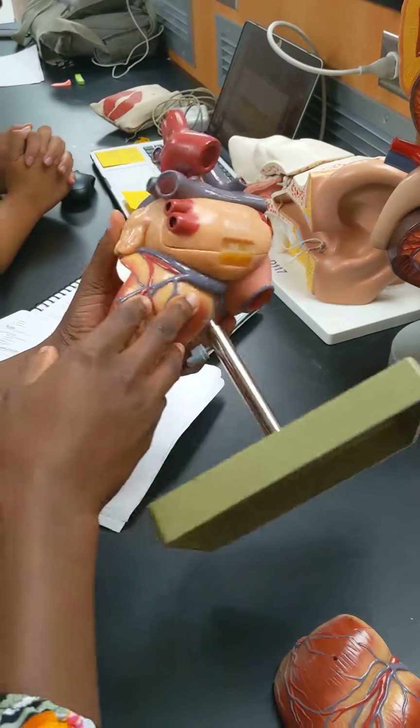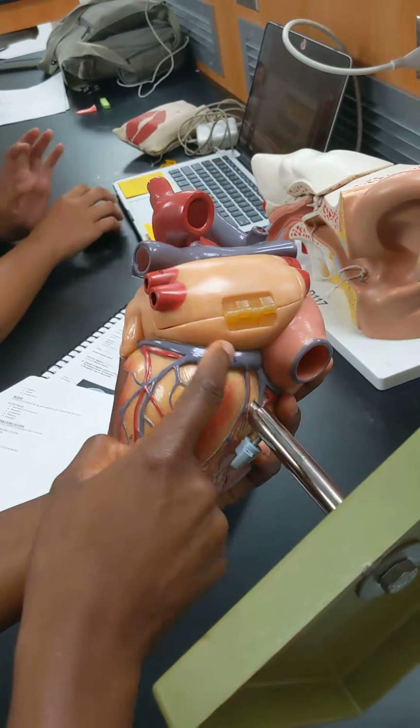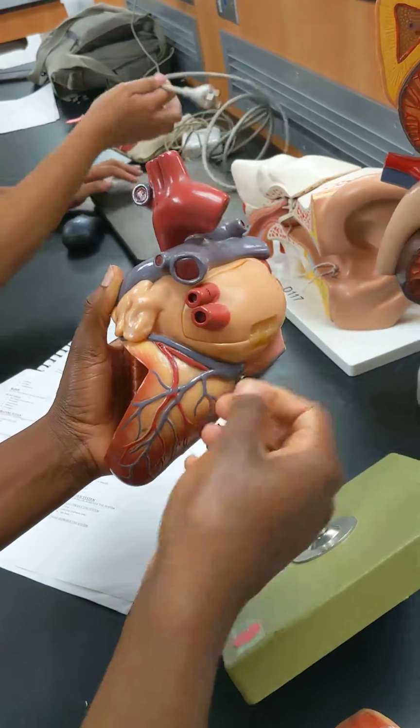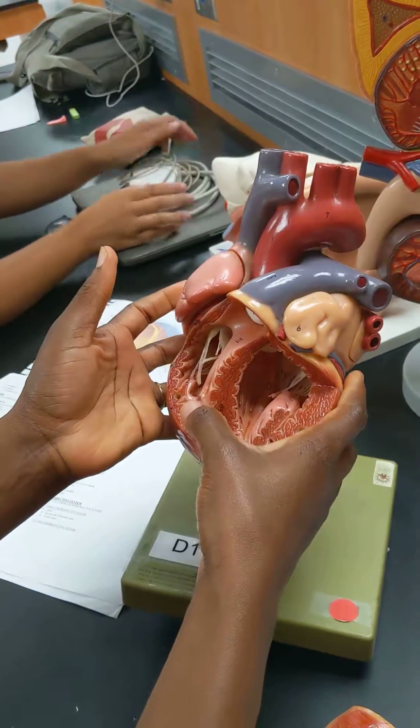Yeah. Okay. And the coronary sinus, right? Yeah, the coronary sinus. That's like the veins that drain the heart.